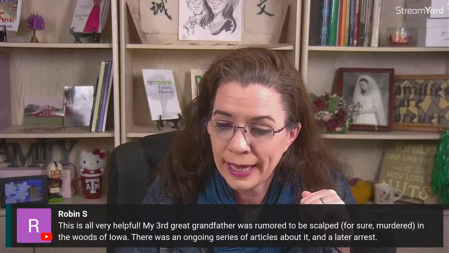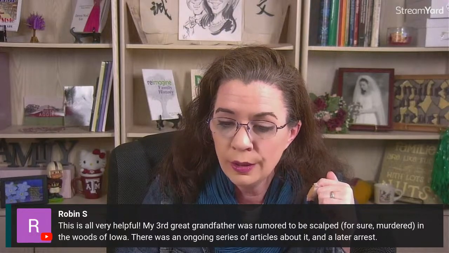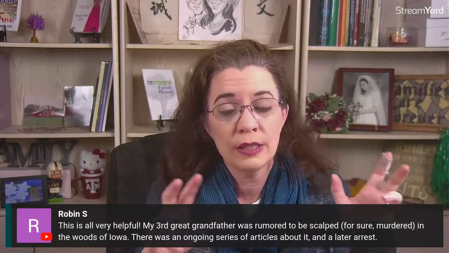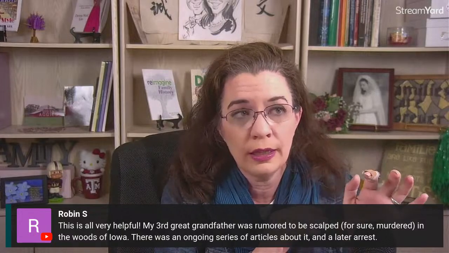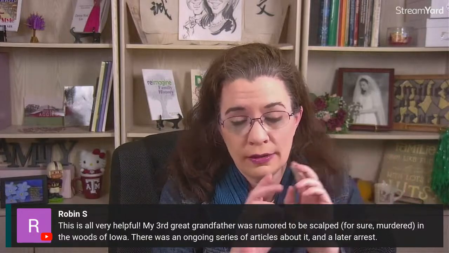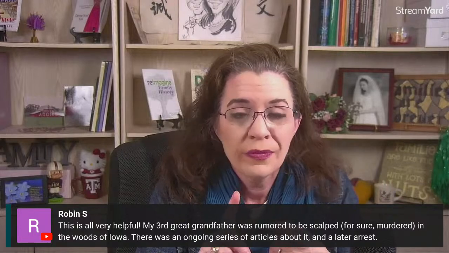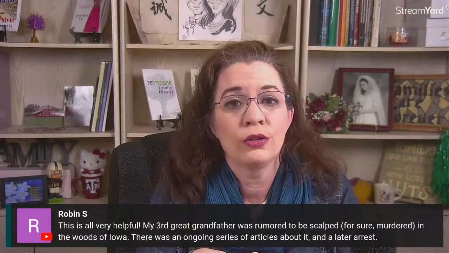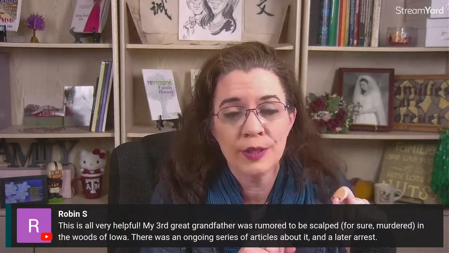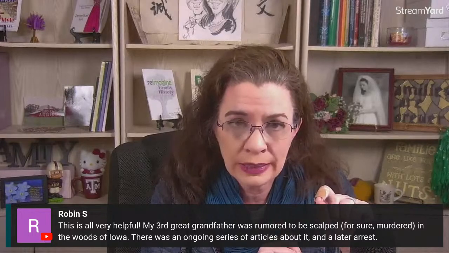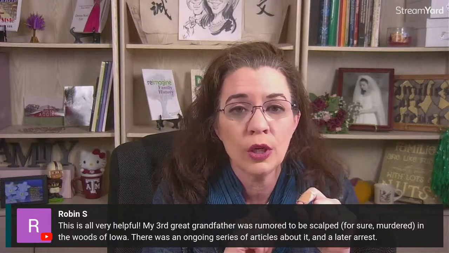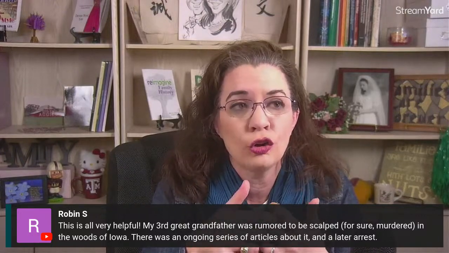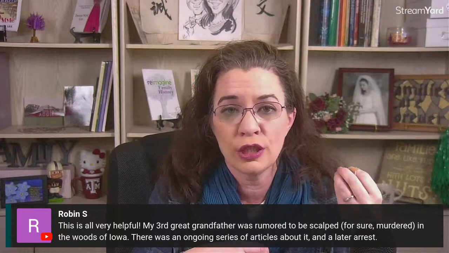He was rumored to be scalped, for sure murdered, in the woods of Iowa. There was an ongoing series article about it and a later arrest. And so your job, if you have these multiple articles, start with the first one. Recognize, there's a couple of things to recognize about newspaper articles. First one, hot off the press, is a phrase. People tried to get the news out fast. So sometimes the first report is not complete or has inaccuracies. So you definitely want to look at the second, see where they overlap, see if there's any corrections, or see if it's just an expansion of that original story.